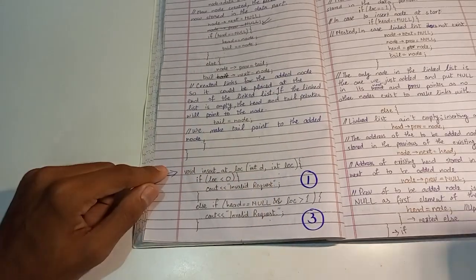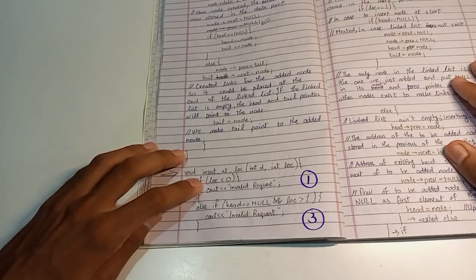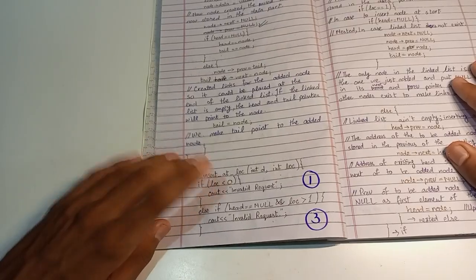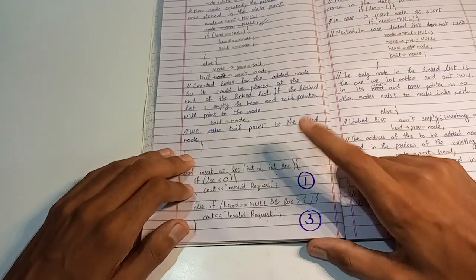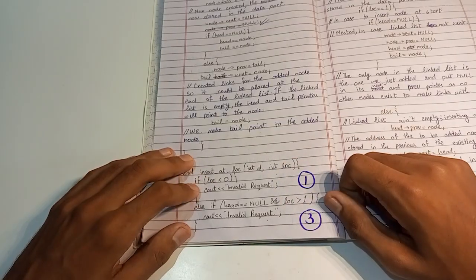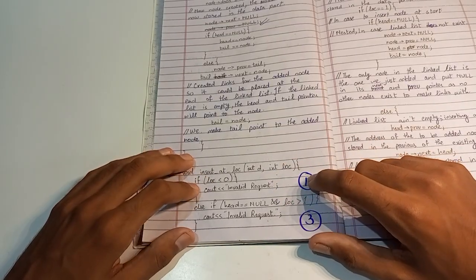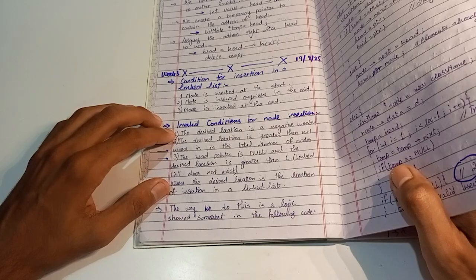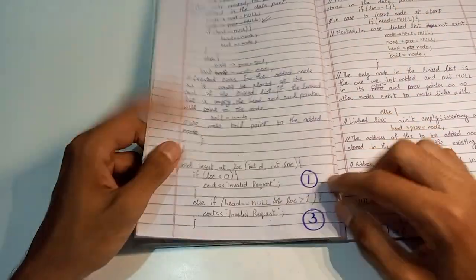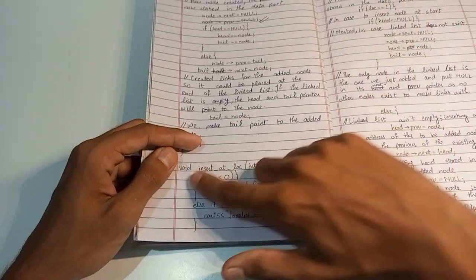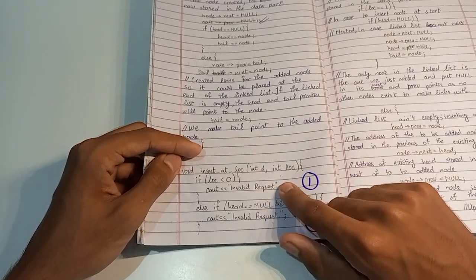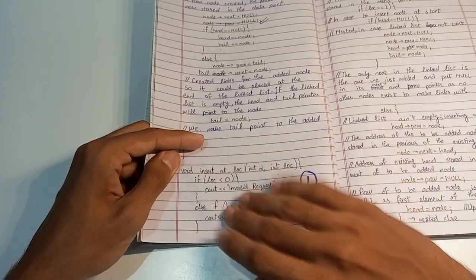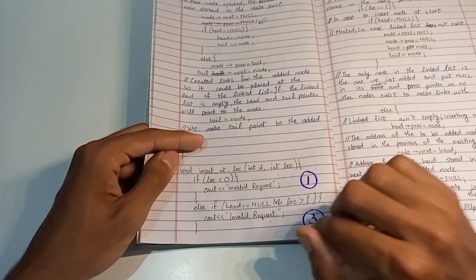Now, the first check we have is whether the location is less than 0, the desired location. If the location is less than 0, which means it's a negative number, that is the first condition I told you to recall: the desired location is a negative number. As you can see, I wrote 1 over here, which means it is an invalid request. So we just return invalid request, and then we move on.